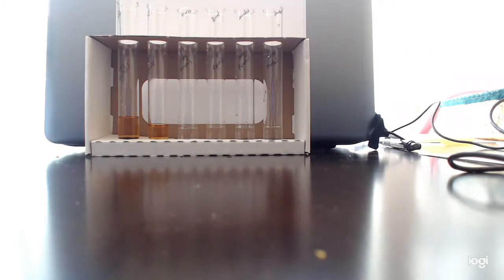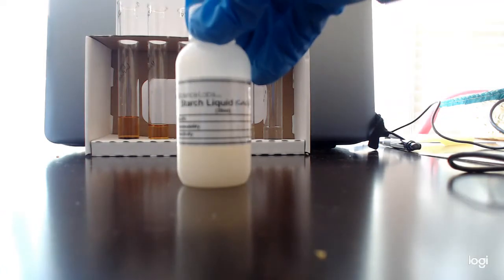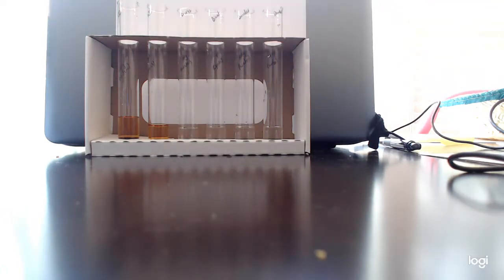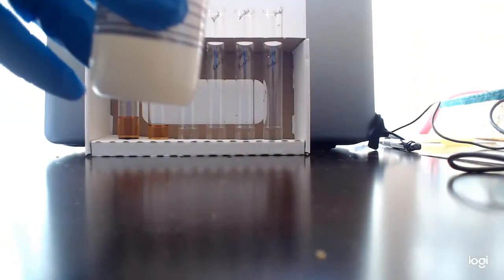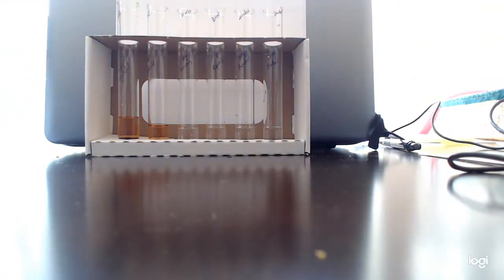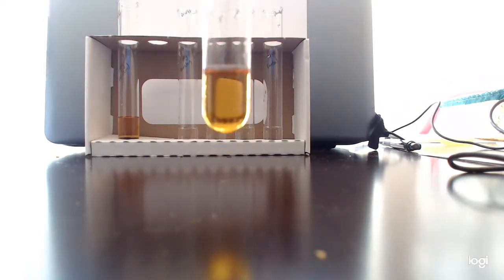Now, I'm going to go ahead and add our starch positive control to our positive control tube, and you'll be able to see a color change indicating that starch is present in this molecule. So I'm going to take this starch positive control and do the same thing. I'm going to add about 20 drops of this into our potassium iodide positive control tube, and you'll see what happens.